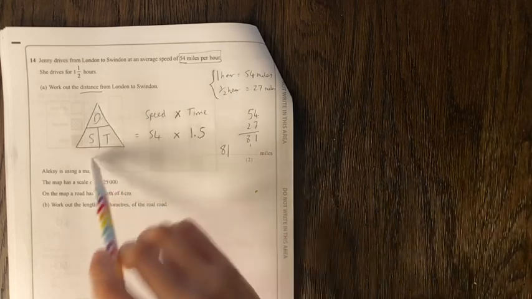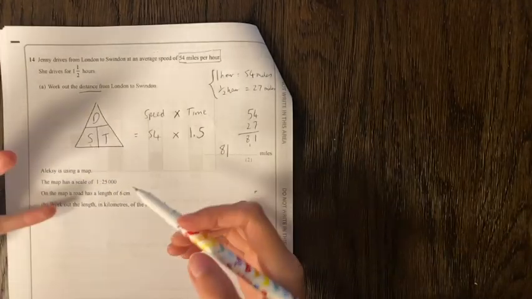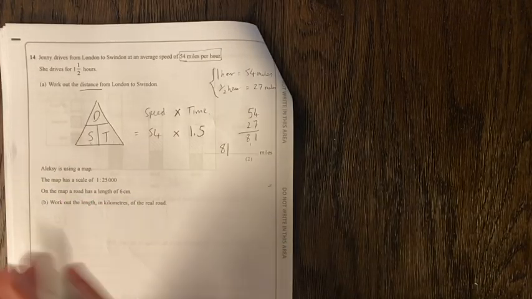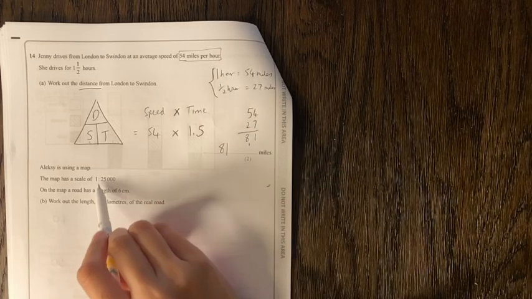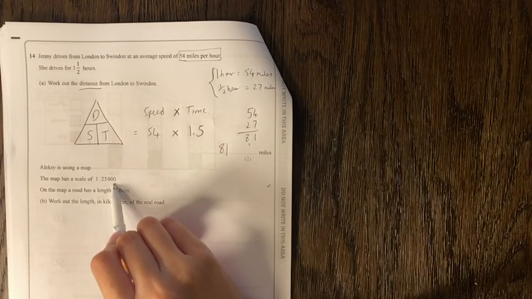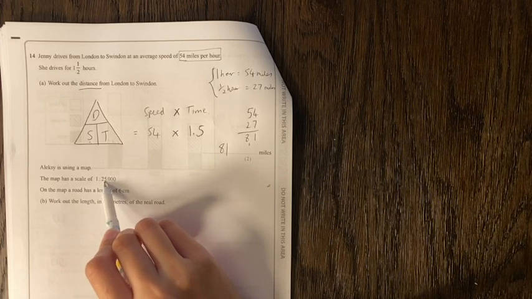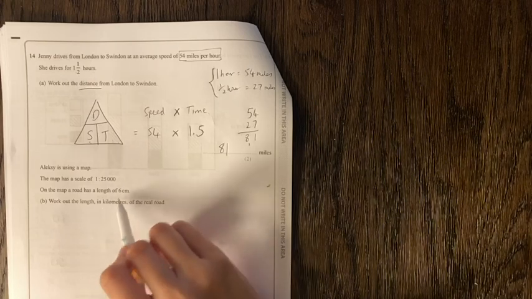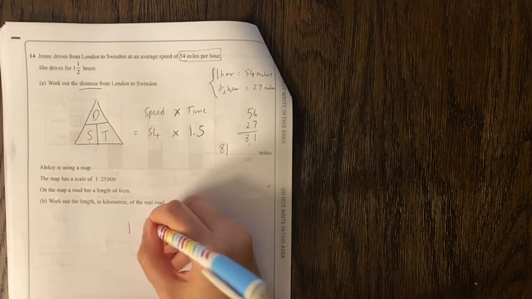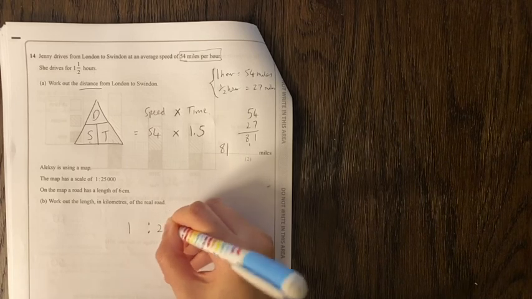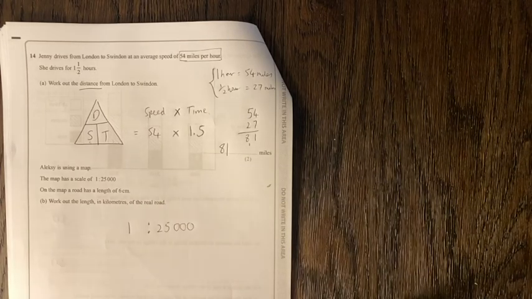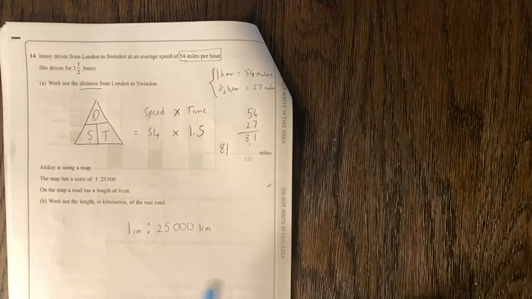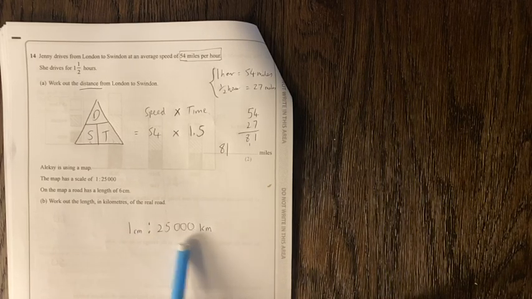So what this scale means is when you have a map, it's not real size. So 6 centimetres distance on a map means a lot bigger in real life. And the scale is 25,000 times bigger. So 1 centimetre on a map is actually 25,000 kilometres. So what I do is I write the ratio again from the question. And this is basically saying 1 centimetre equals 25,000 kilometres. I put the units in, which makes it easier for me to understand.